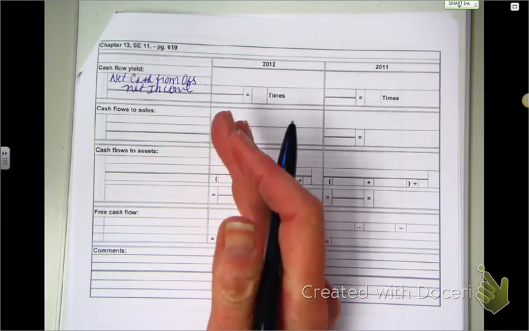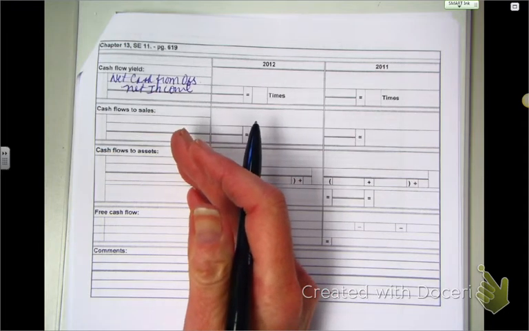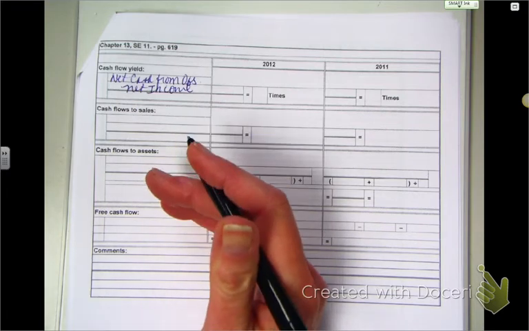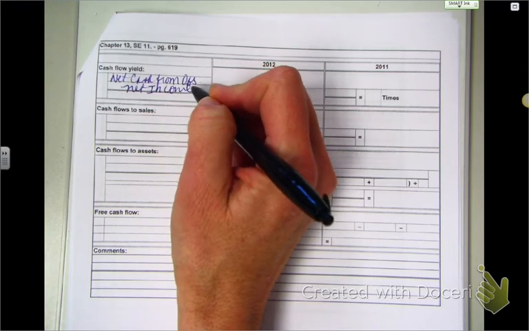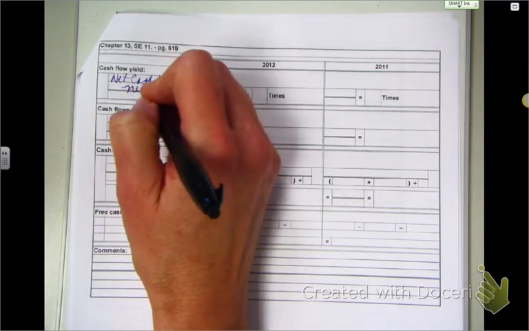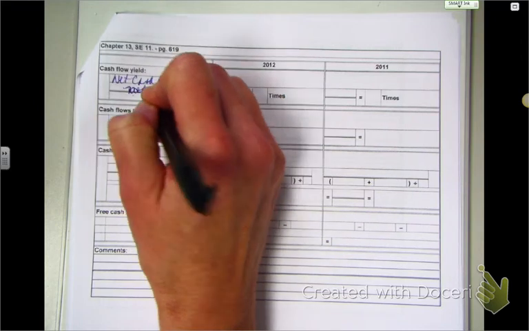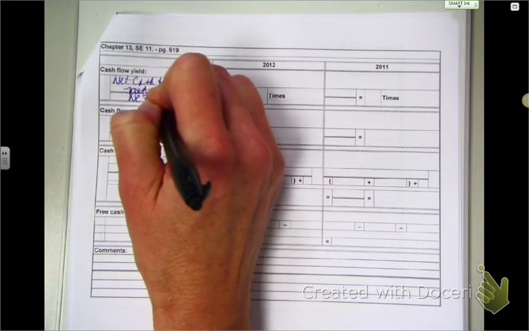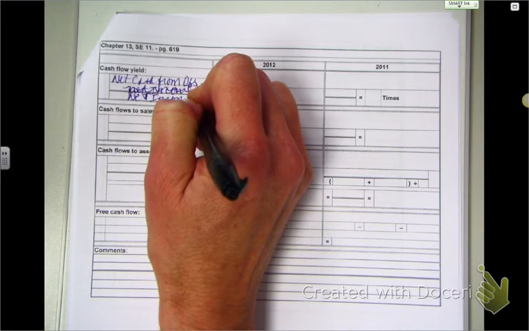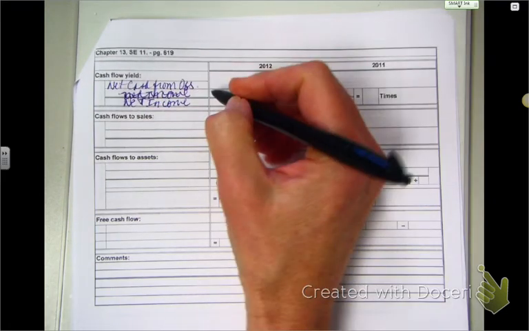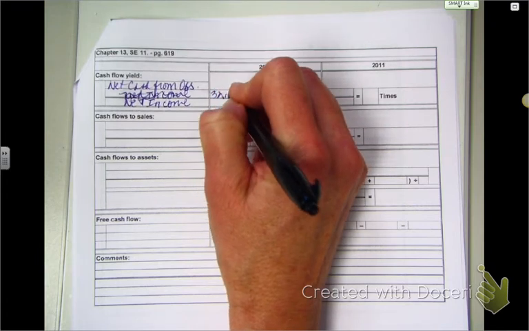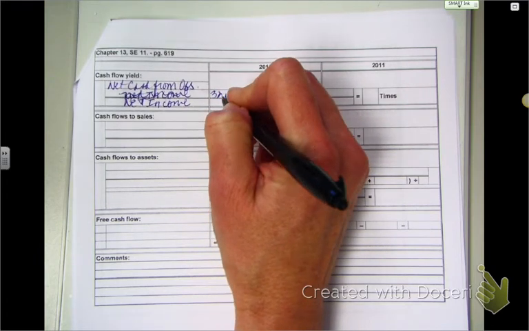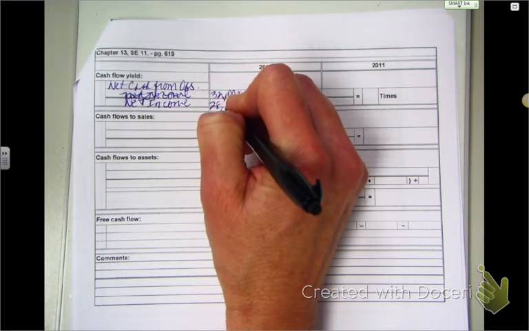If you were looking at the actual financial statements of a corporation, you would be looking at their statement of cash flows to find out most of this information, as well as their income statement. So we're going to take the numerator, the net cash from operations, and that is going to be over the net income. The numerator is going to be 32,000, because that's what the problem said for today. And 28,000 is our net income.